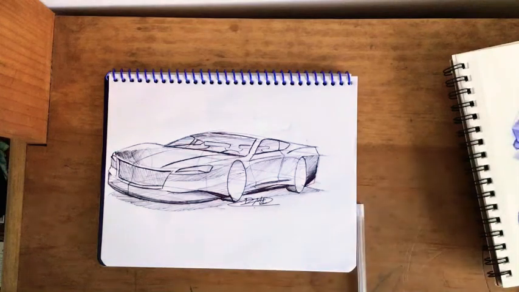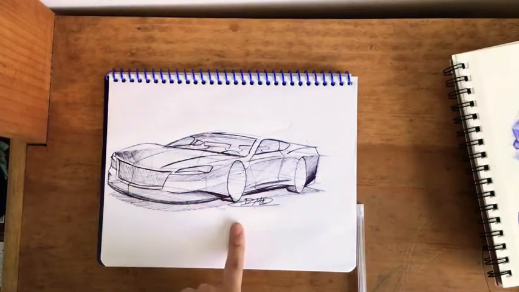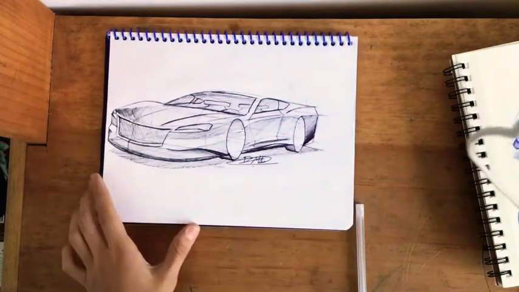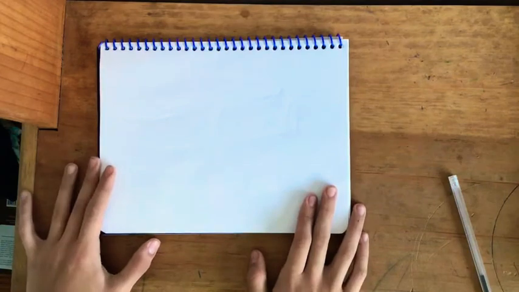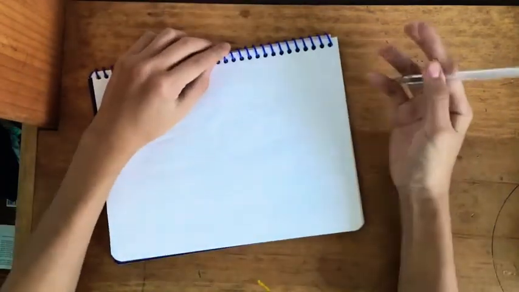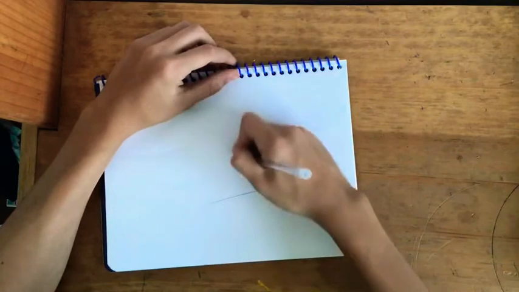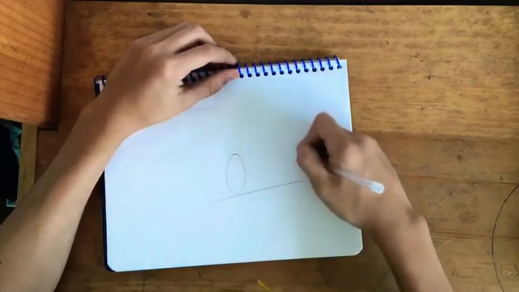In the following video, I will be teaching you how to draw a car in the 3/4 view, just like this one, presented on screen. Welcome back to another video where today I will tackle the most difficult view to draw in automotive design. We are going to be drawing in 3/4 view. So we start with our ground plane, where we set our two wheels.